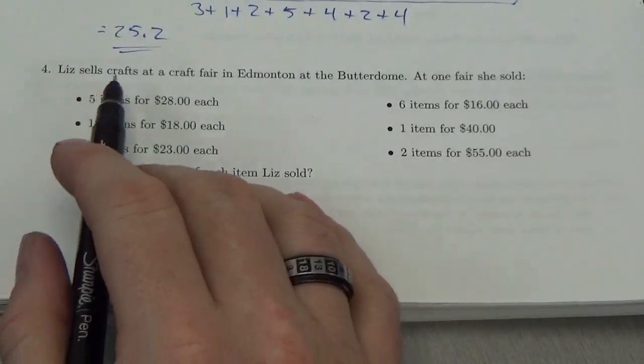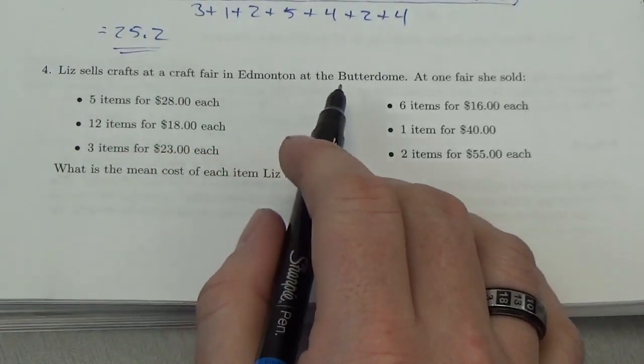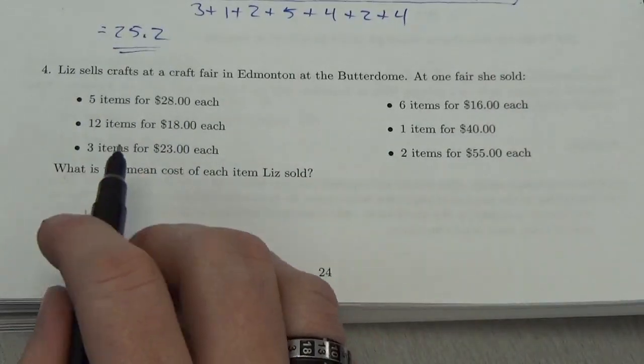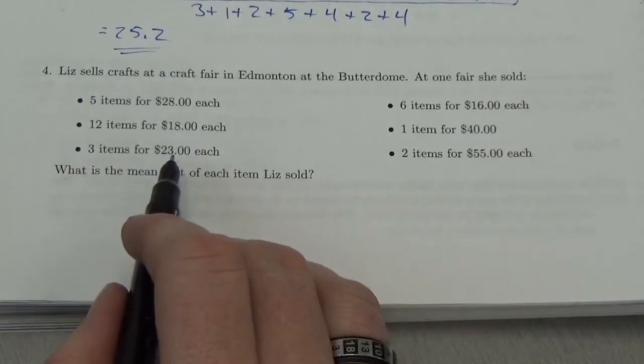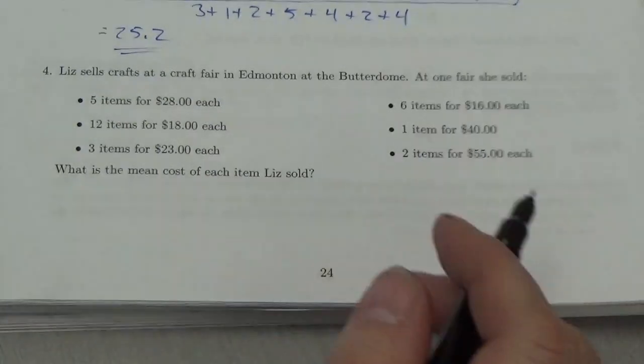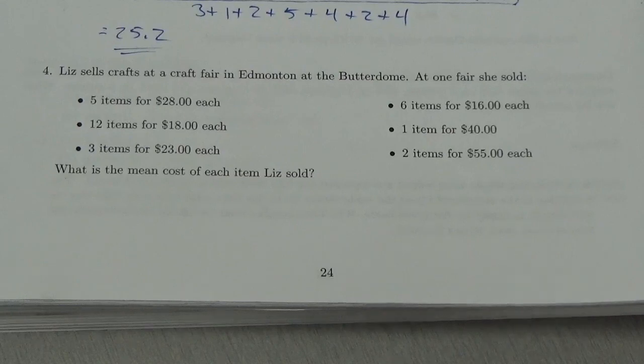It says Liz sells crafts at the craft fair in Edmonton at the Butterdome. And at one fair she sold 5 items at 28, 12 items at 18, 3 items at 23, 6 for 16, 1 for 40, and 2 for 55. Now what would be the mean cost of the items she sold here?